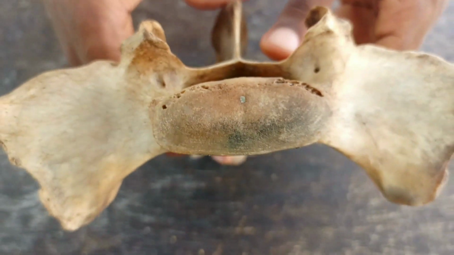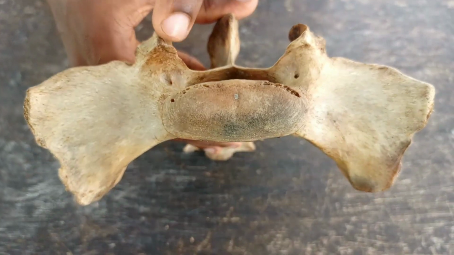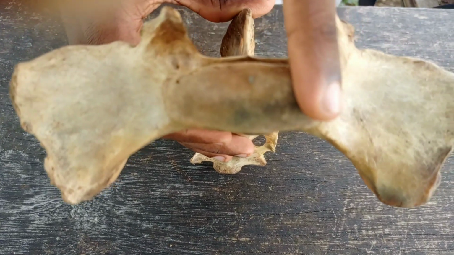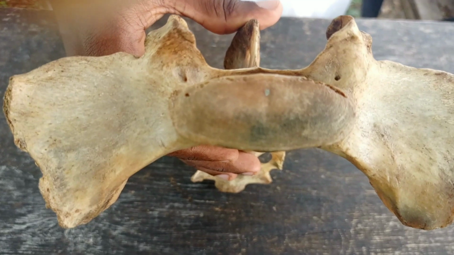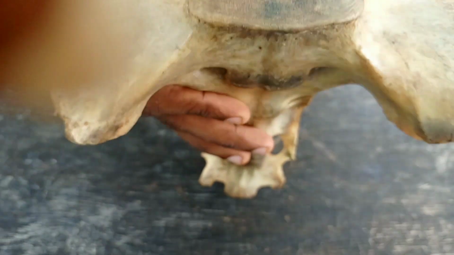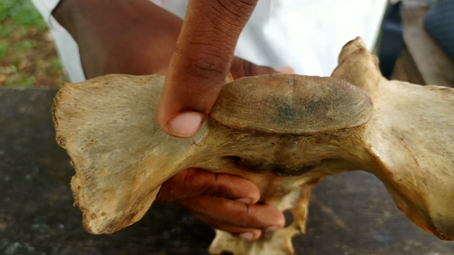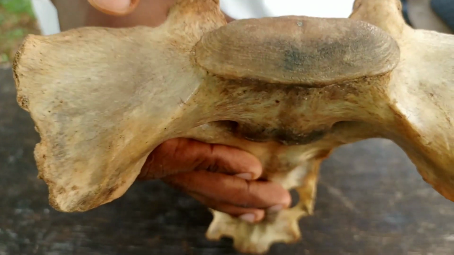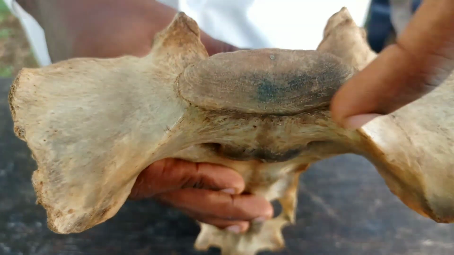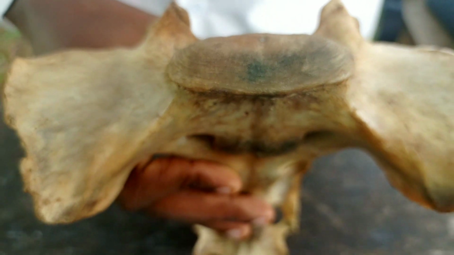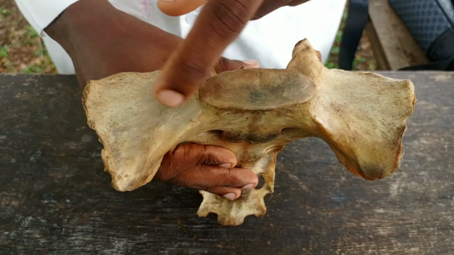The base of the sacrum presents the body of the first sacral vertebra, which articulates with the last lumbar vertebra, and the base of the sacrum projects forward. The margin of the base of the sacrum projects forward to form the promontory. So you can notice this slight groove here, which is the promontory of the sacrum.